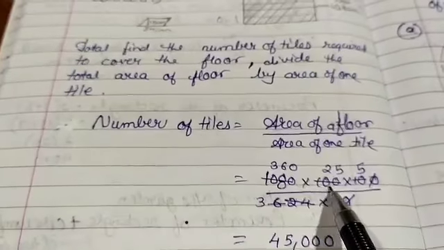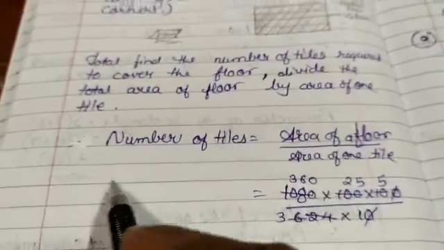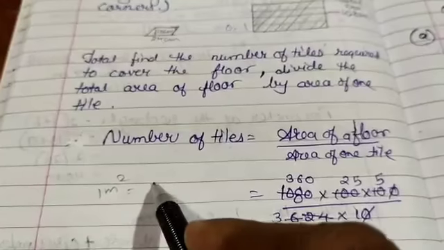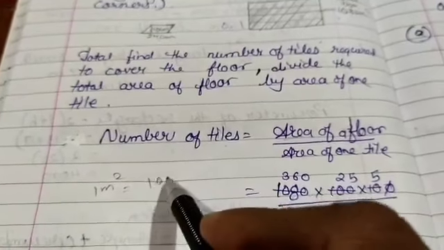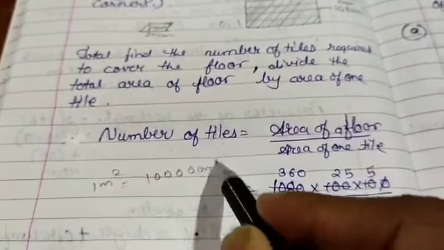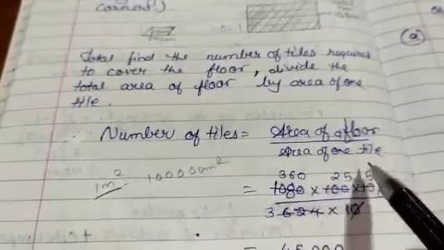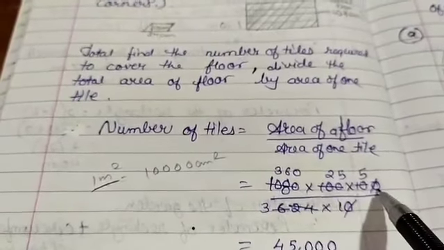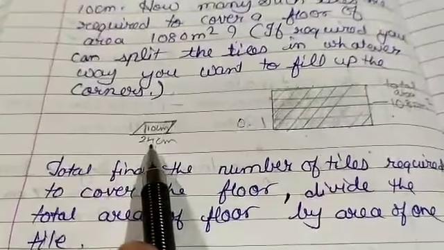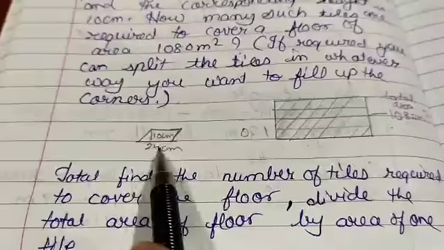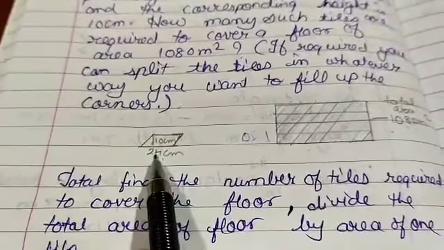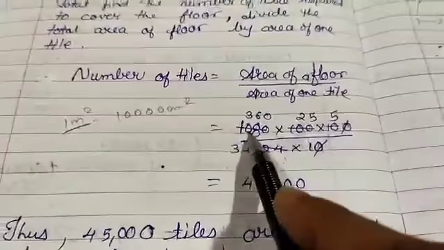Now dear student, how did you get this 100 into 100? That is, 1 meter square equals 10,000 centimeter square. So I converted this meter into centimeter, the 100 into 100, because the base and altitude of one tile are in centimeter. So I converted this value into centimeter.